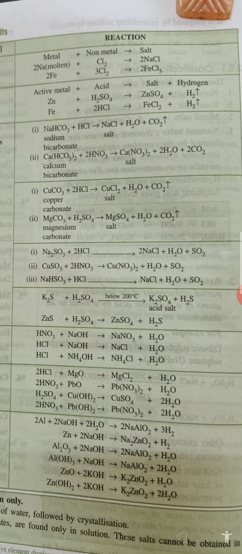The same reaction, where salt is prepared, we can use this method for the preparation of salt. Like all the carbonates and bicarbonates: bicarbonate like sodium hydrogen carbonate, when it reacts with hydrochloric acid, gives you a salt NaCl, water, and carbon dioxide is released. In the same way, children, calcium bicarbonate, when it reacts with nitric acid, gives you a salt calcium nitrate, water and carbon dioxide, and other carbonates also give you the same result.